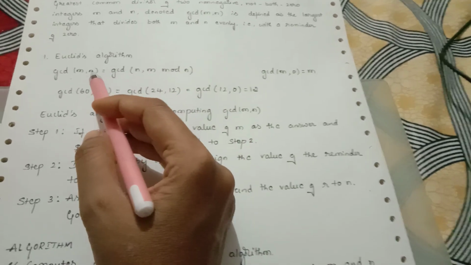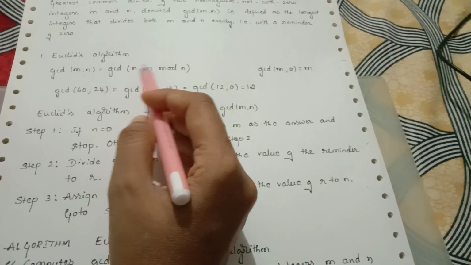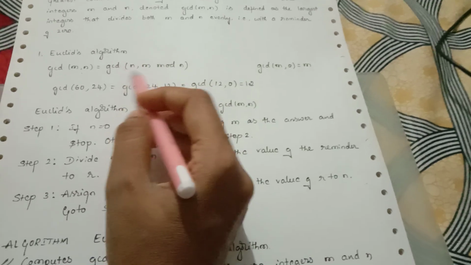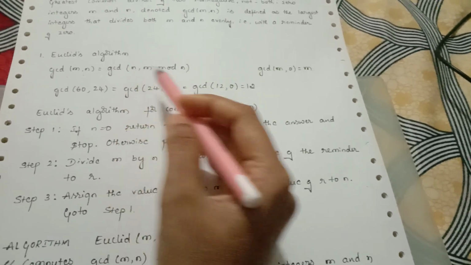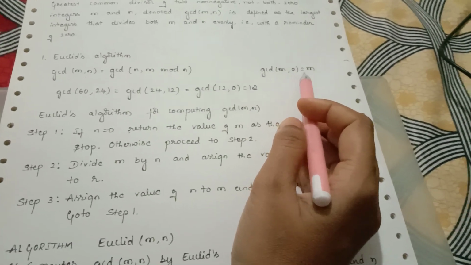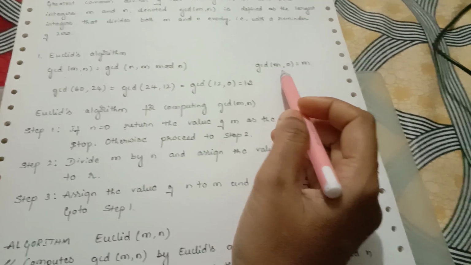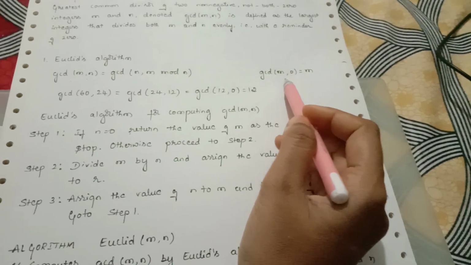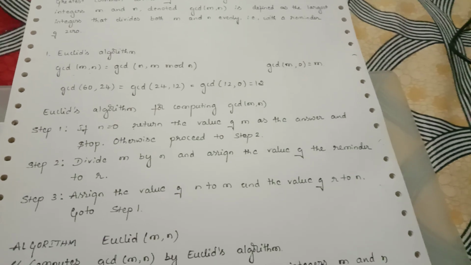That is, m is replaced with the n value, and n is replaced with the m mod n value. We keep repeating this. At some point we will get GCD of m comma 0. At that time we return m as the value of GCD of m comma 0. This is the terminating statement, which ends the problem and gives us the GCD of the two numbers.